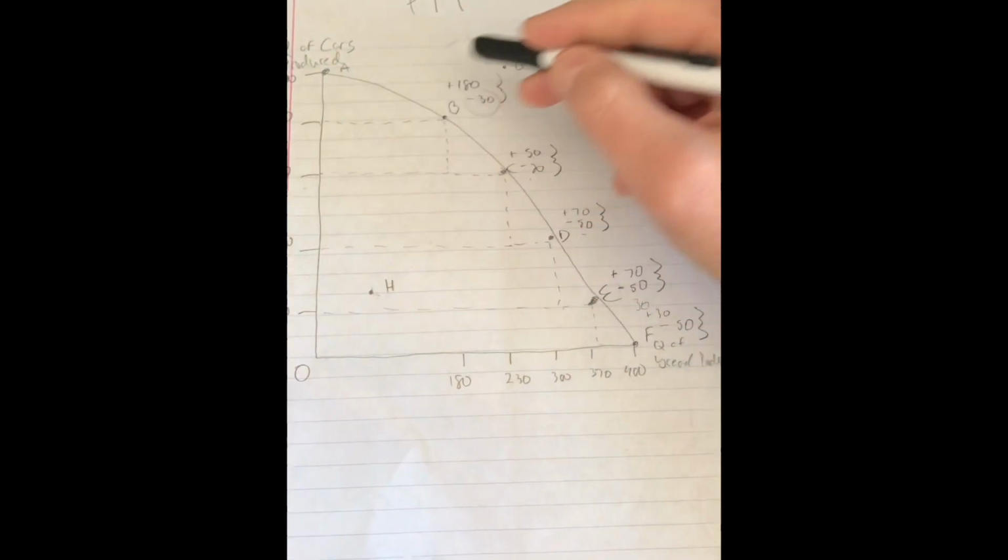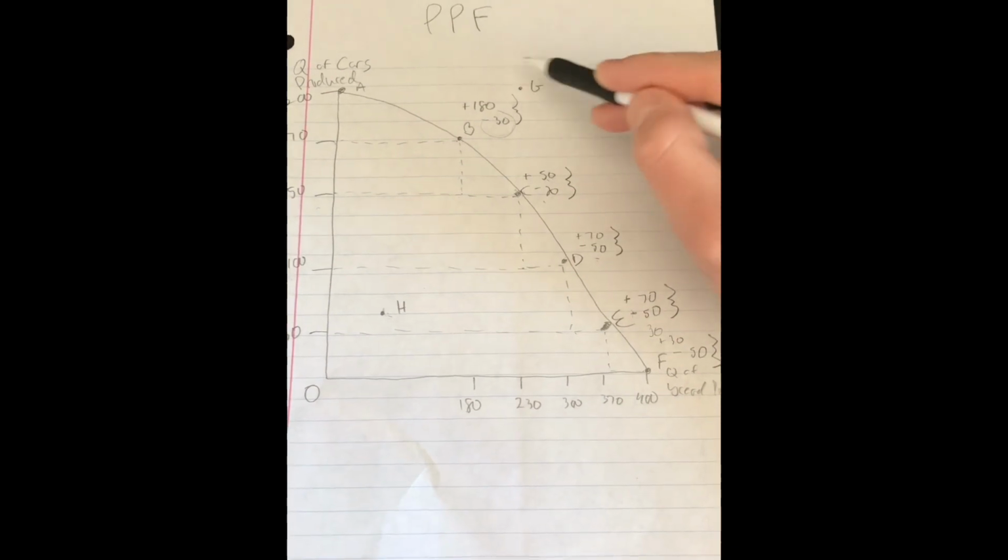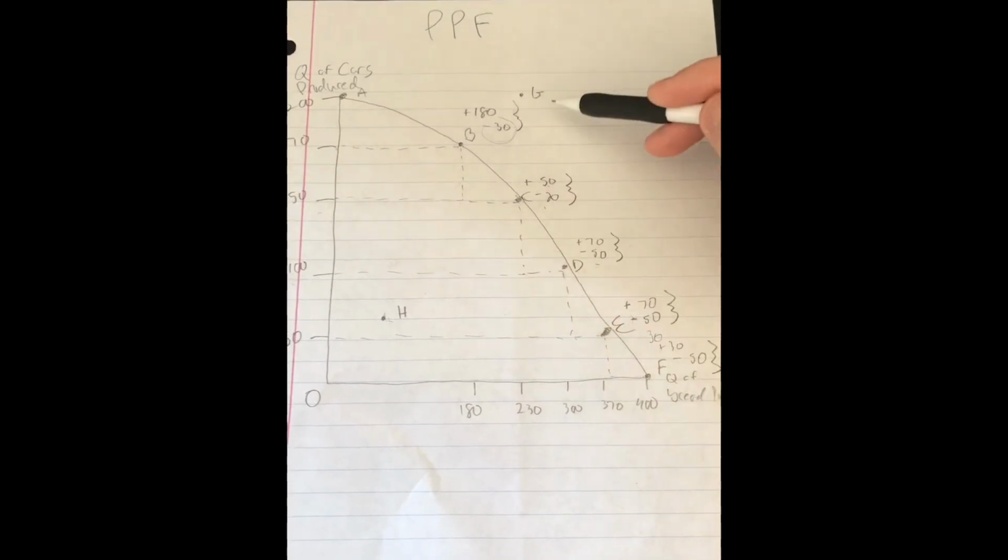So point G is a point on the graph where this isn't possible. You don't have enough resources here to be able to produce anything at point G. Okay, so as you can see, a little bit confusing, especially if this information is a little bit foreign to you and you're not too well read on these sort of terms and definitions and concepts. But all in all, with a little practice, it's not too difficult a concept to grasp.